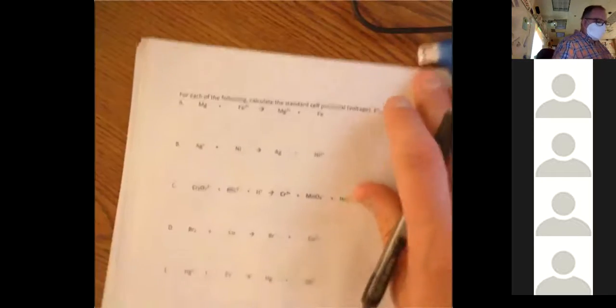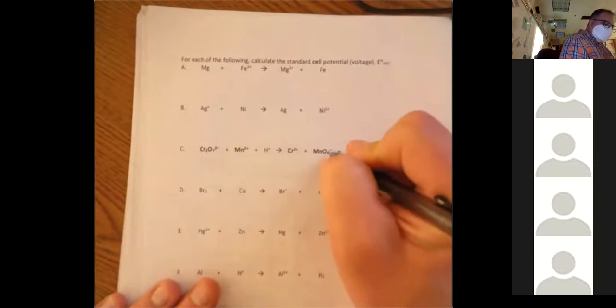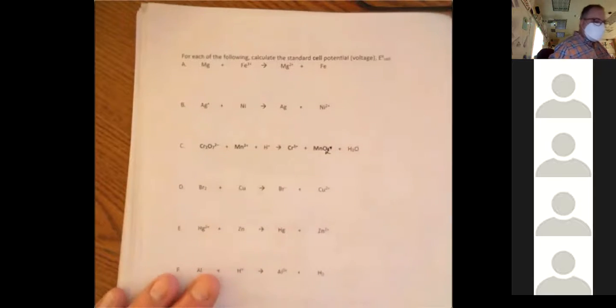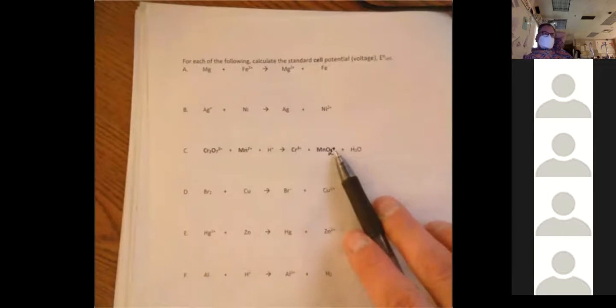Here are some more problems like that if you need extra work. I'm going to change this though into manganese dioxide, or what's called manganese 4 oxide, and that does not have that charge there.